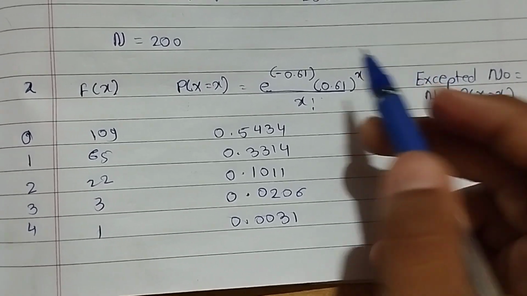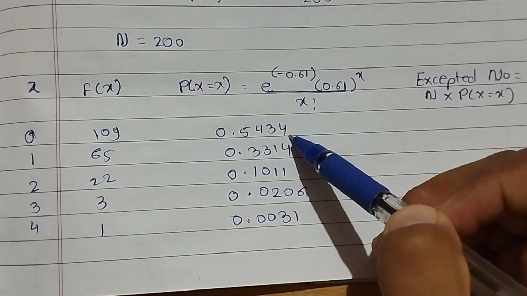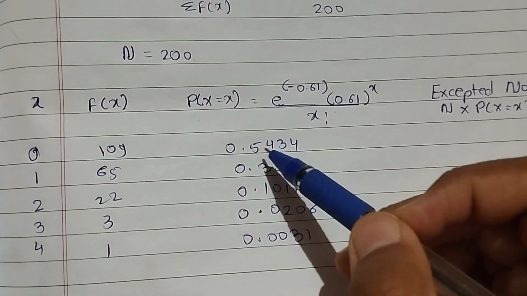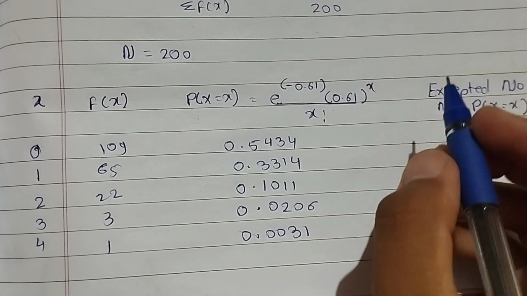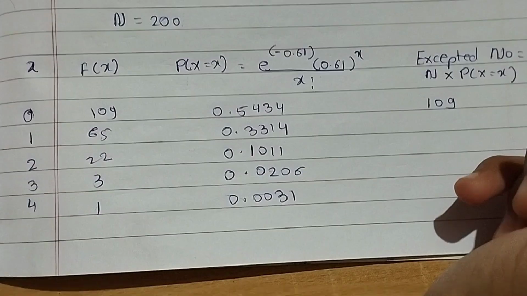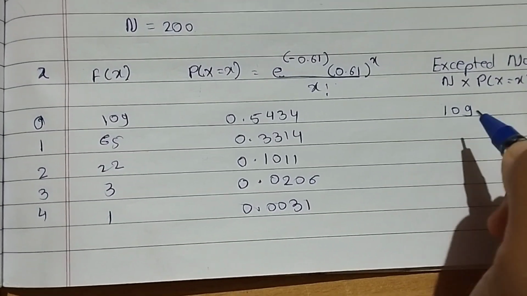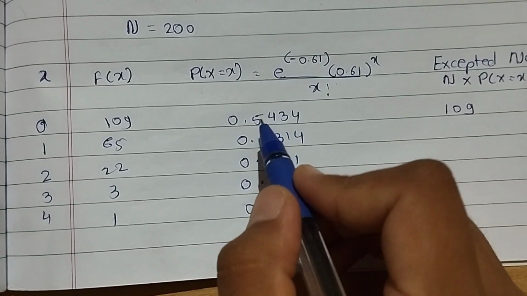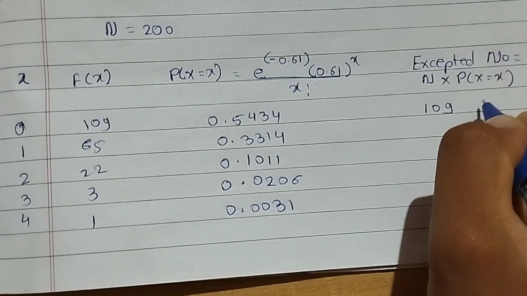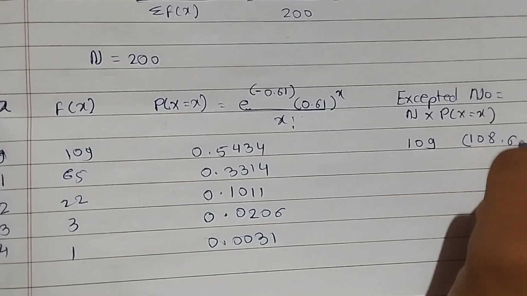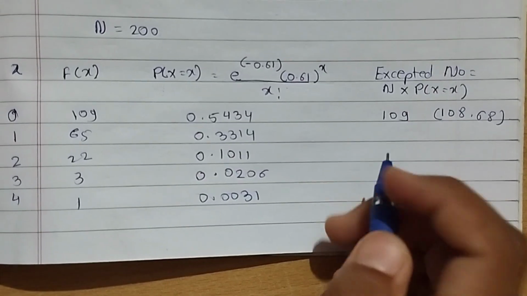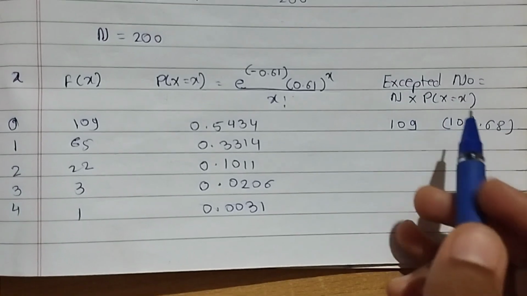Now we calculate the expected number. So the value of N is now 200. So 200 into the probability of each value of x. So first 200 into 0.5434, we get the value 109. So how do we write this integer value directly? Let's see. When we calculate 200 into 0.5434, we get the value 108.68.